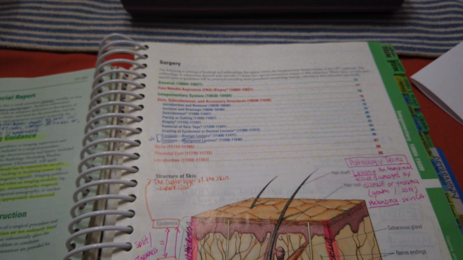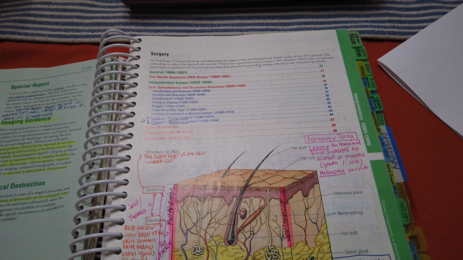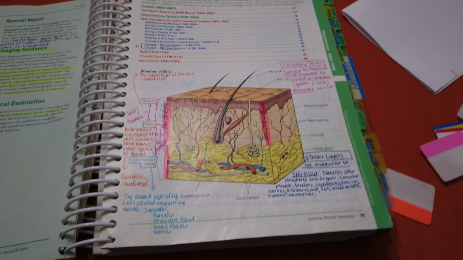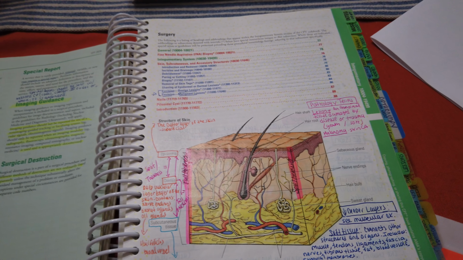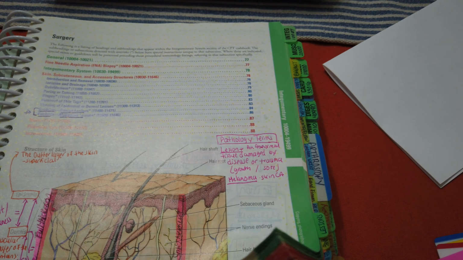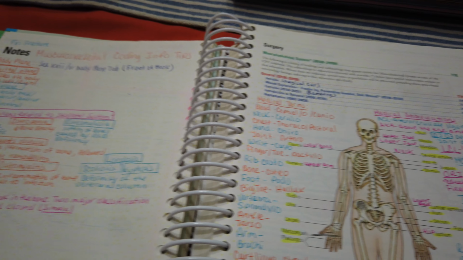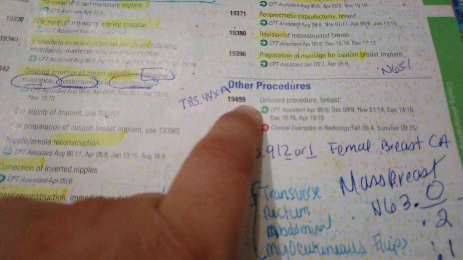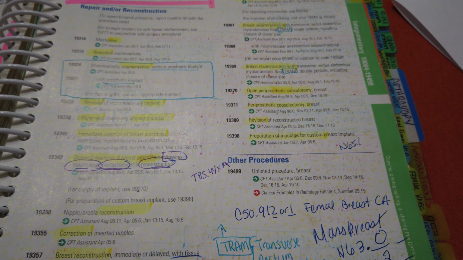Basically, even though surgery is one of the six sections, it breaks down into each system, not anatomical group. For example, we have the integumentary system. It's all of this green section, and it goes all the way, like I showed you, to the 99. It usually ends with the 99. Whatever your first code is, that would be your code range.